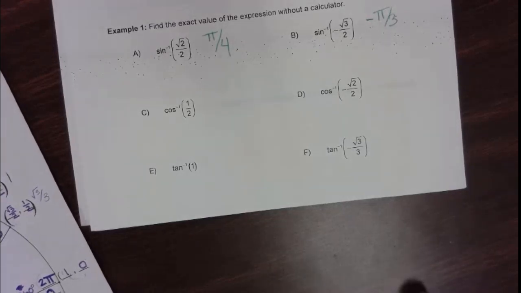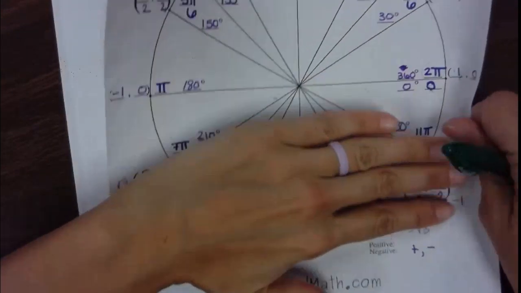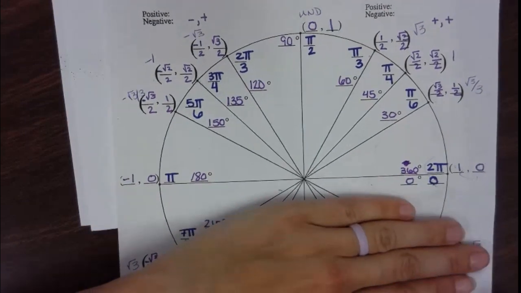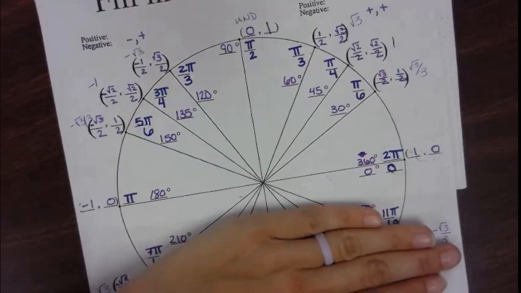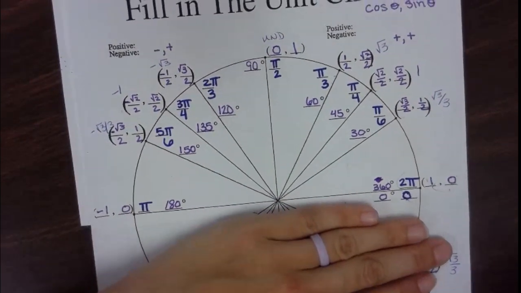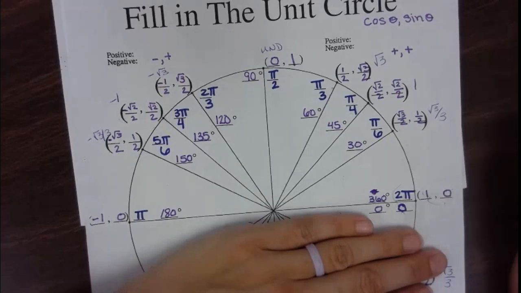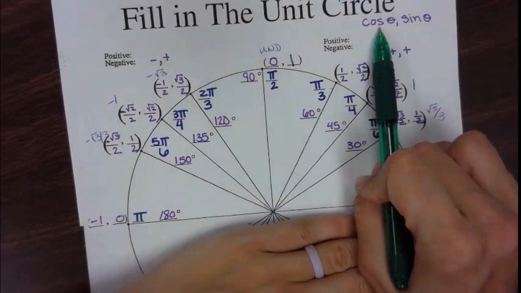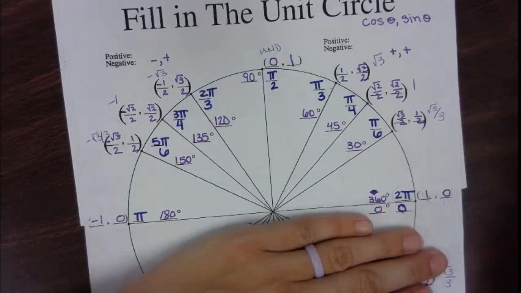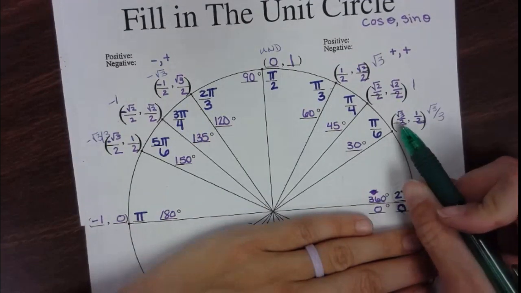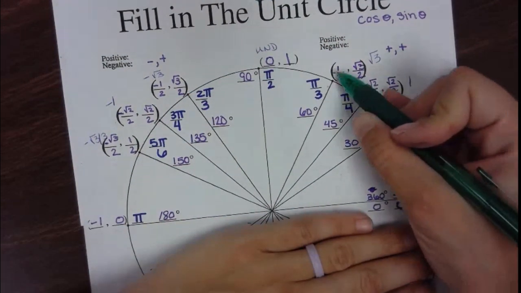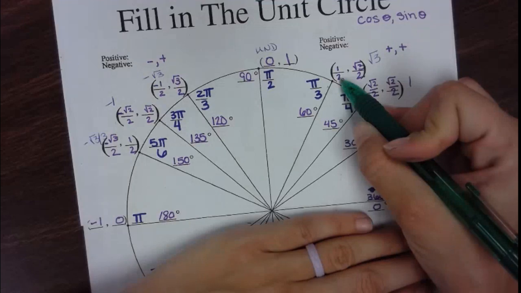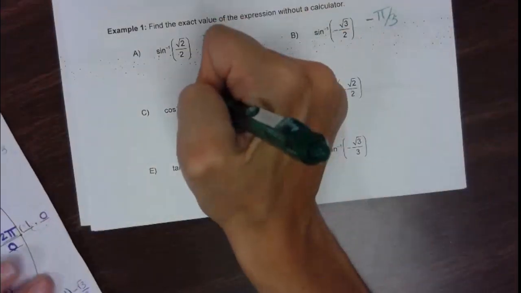Hopefully, you said quadrant 1 and 2. So we're covering the bottom. Okay, we're covering the bottom. We want to find where it's 1/2. So, cosine is what part of your coordinate pair? It is your first one. So, where is it 1/2? Positive 1/2. It is positive 1/2 right there at pi over 3.